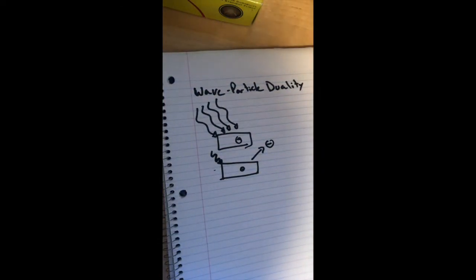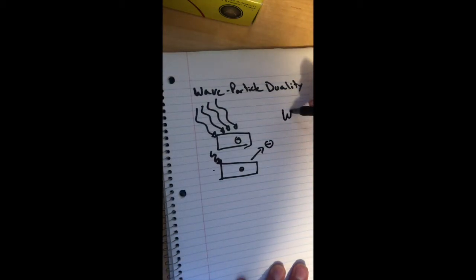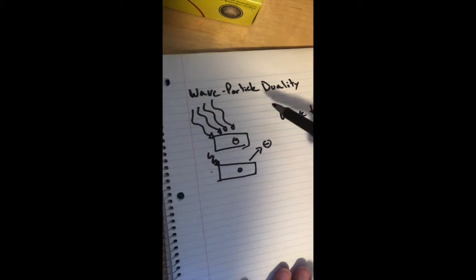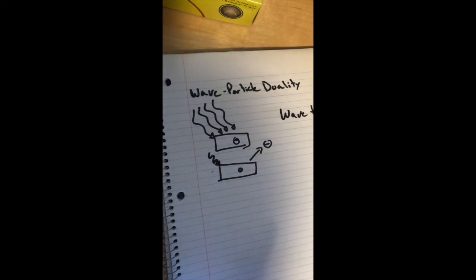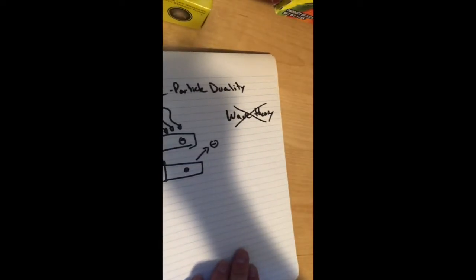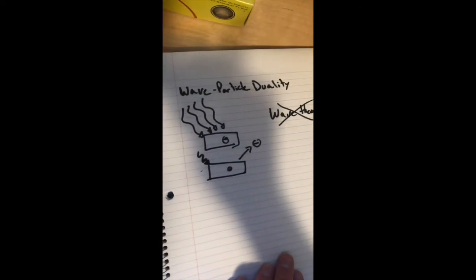Now, what we know now, this is part of the wave theory, okay? So I'm going to put that over here. This is the wave theory, that all wavelengths of light should pop it off, but we found that to be incorrect. So when Einstein found the wave theory to be incorrect, this is when he proposed wave-particle duality.